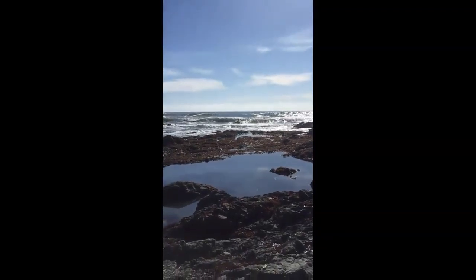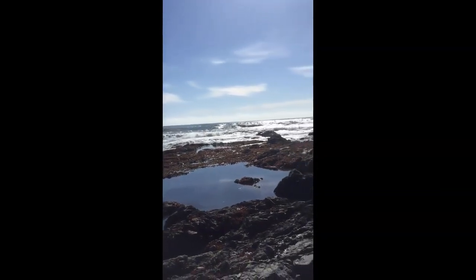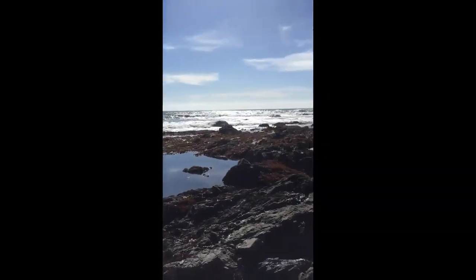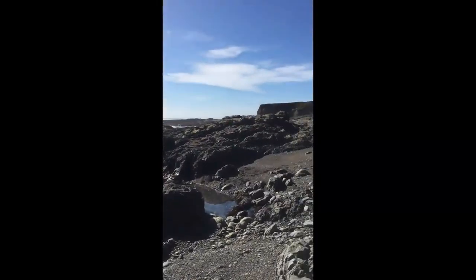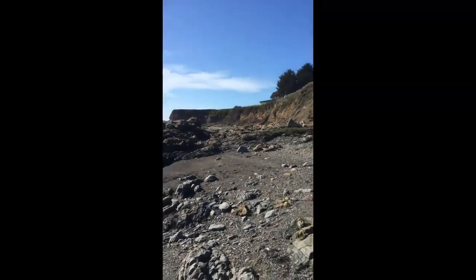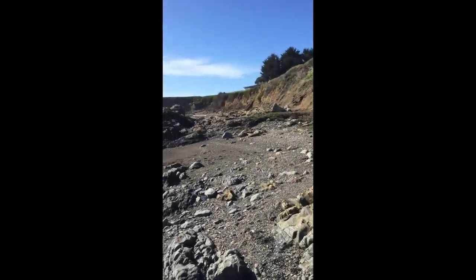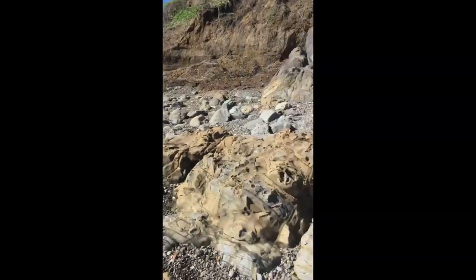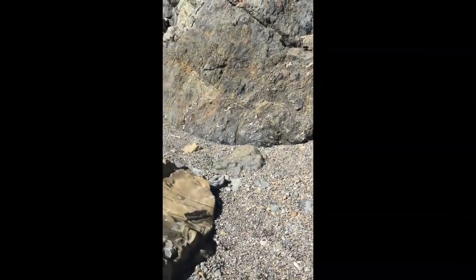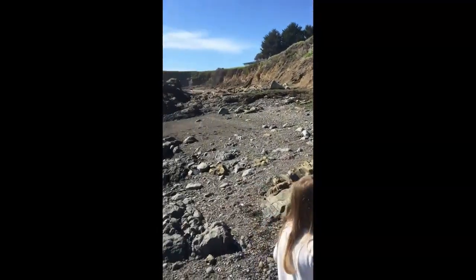Alright, so you can see some of the waves crashing here with the coast of California in an area that is basically an erosional coast. You can see the cliffs, you can see that it's very rocky, even the berm, as you can see, is rocky. It's not fine sands, unlike what you would find in a depositional coast.